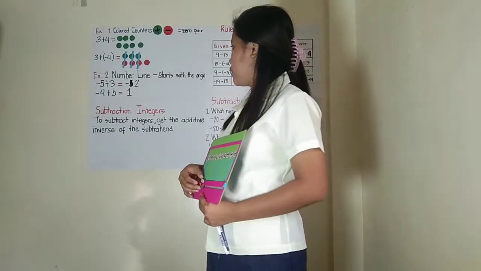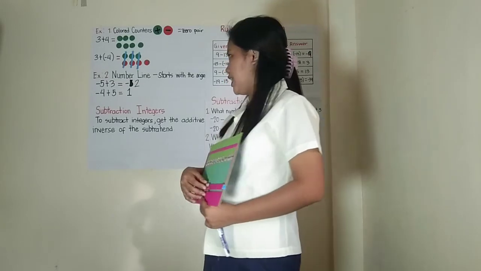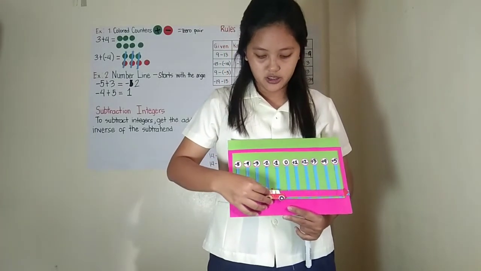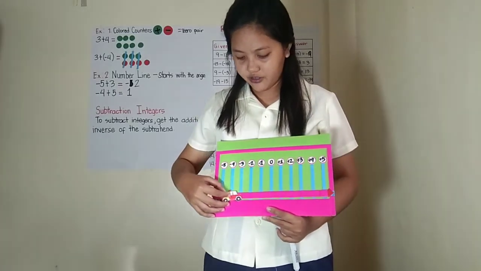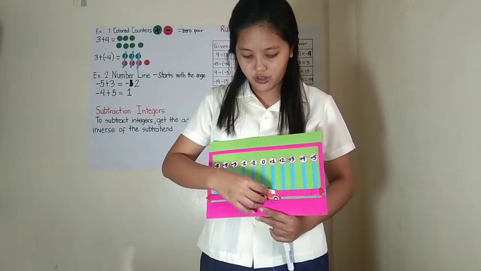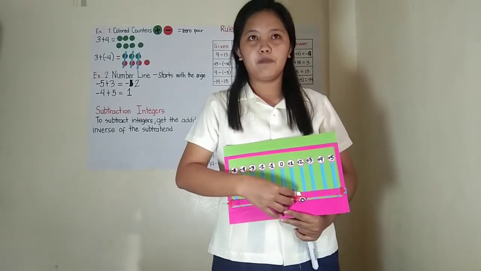Our next example is negative 4 plus 5. Move into negative 4. 1, 2, 3, 4. And move back 5. 1, 2, 3, 4, 5. So the answer is positive 1.